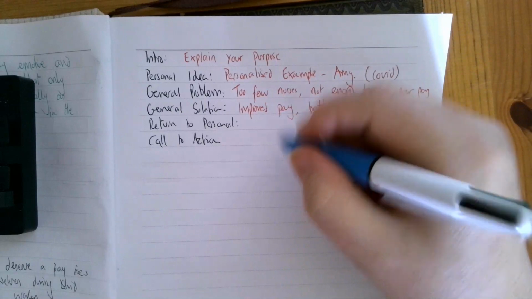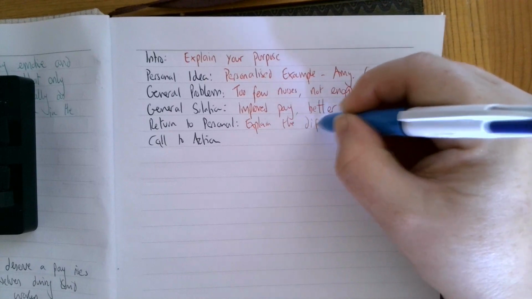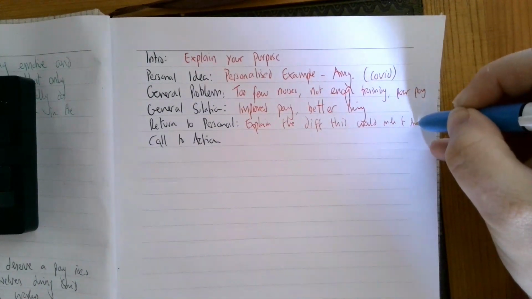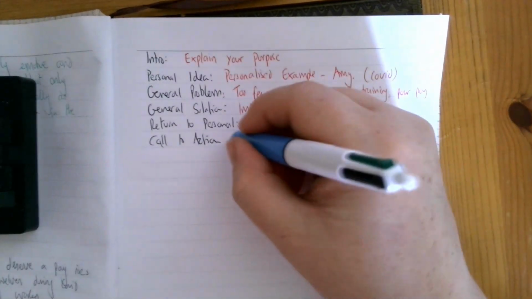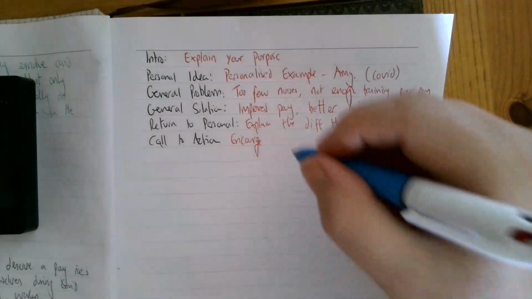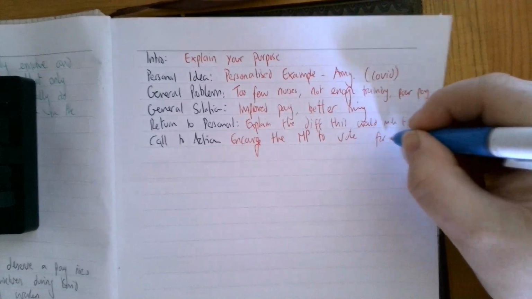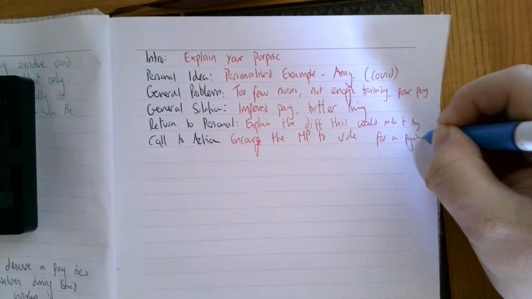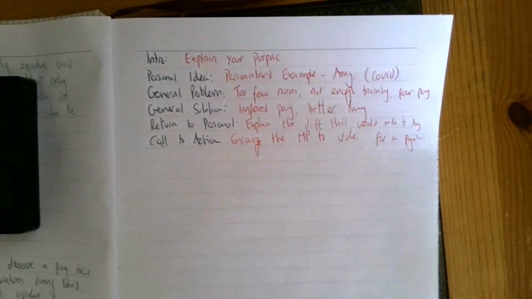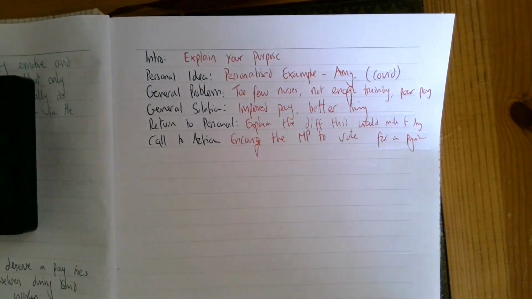And then I'm going to return to the personal. So I would explain the difference this would make to Amy. And then finally, my call to action is to encourage the MP to vote for a pay rise. Now you can see here in this plan, it's quite general, and it's acting more as an indicator of the things that I'm going to include.